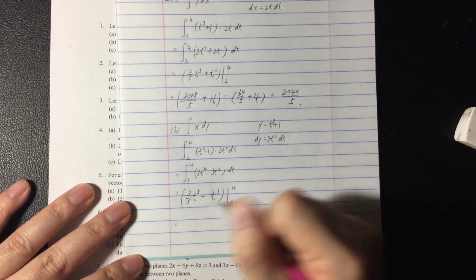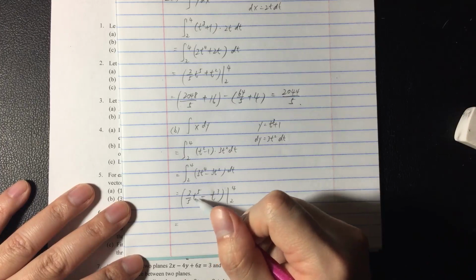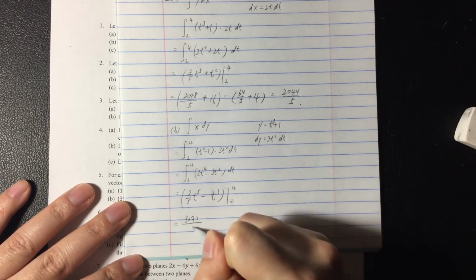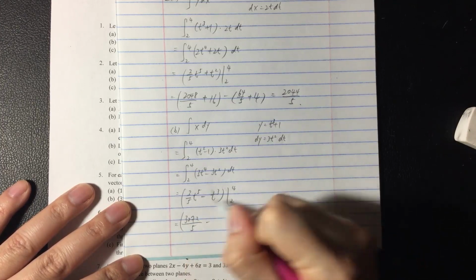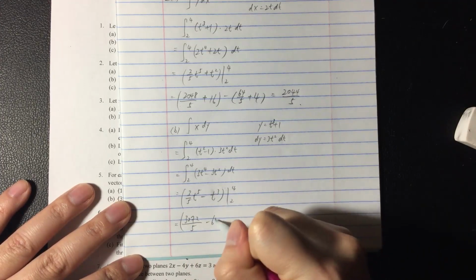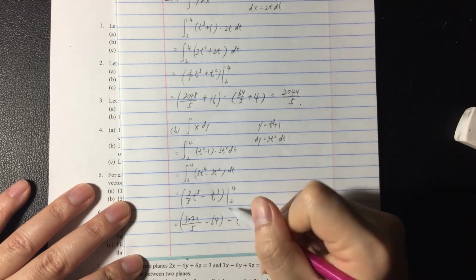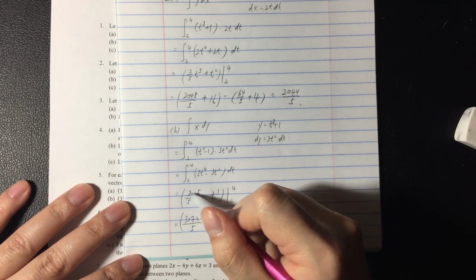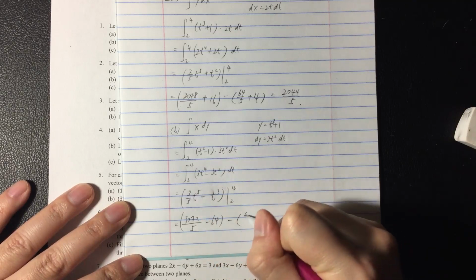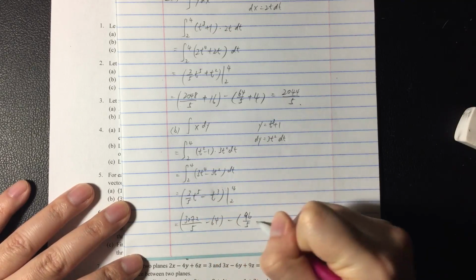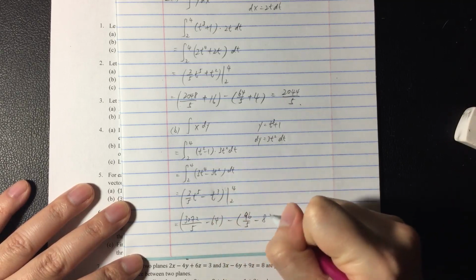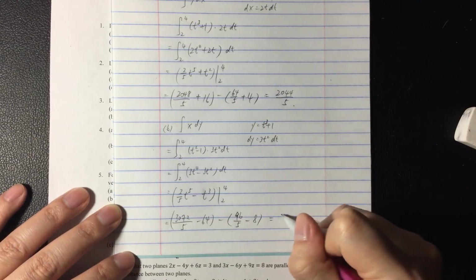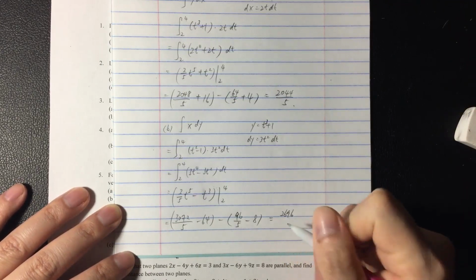If I plug in 4, 4 to the power 5 is 1024. 1024 times 3 is 3072 over 5. If I plug in 4 here, 4 to the power 3 is 64. Then substitute 2 for t. 2 to the power 5 is 32. 32 times 3 is 96. I get 96 over 5. Minus 2 to the power 3 is 8. Then use calculator. The final answer is 2696 over 5.